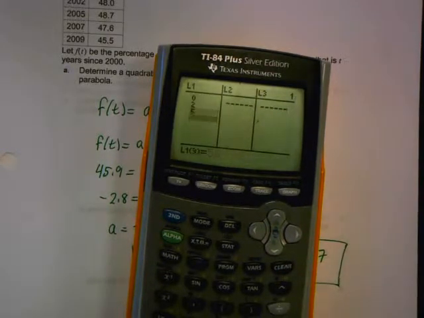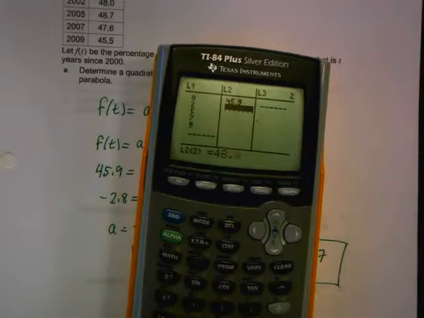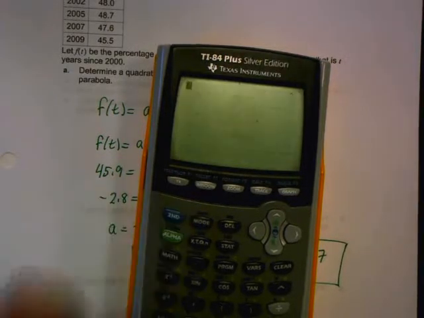0, 2, 5, 7, 9. Go over to the other side. 45.9, 48.0, 48.7, 47.6, and 45.5. Okay. Quit out of that. How do I make my calculator draw that now?